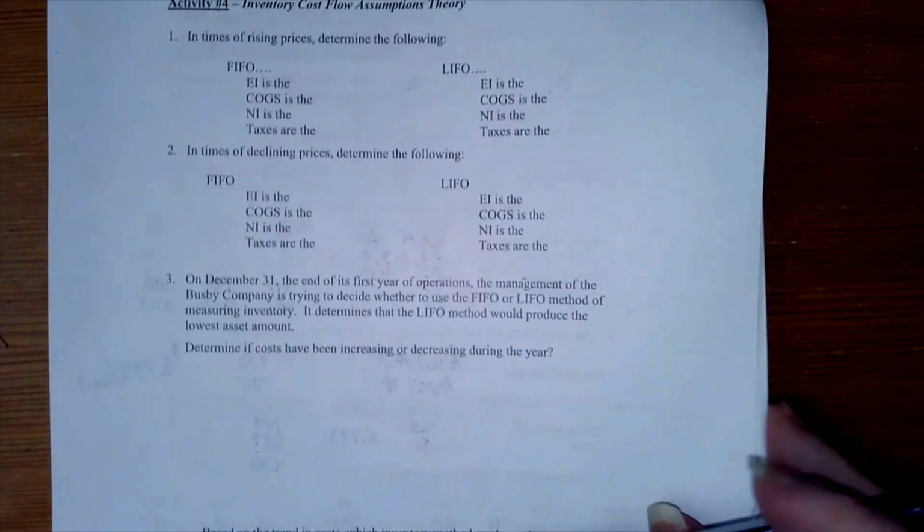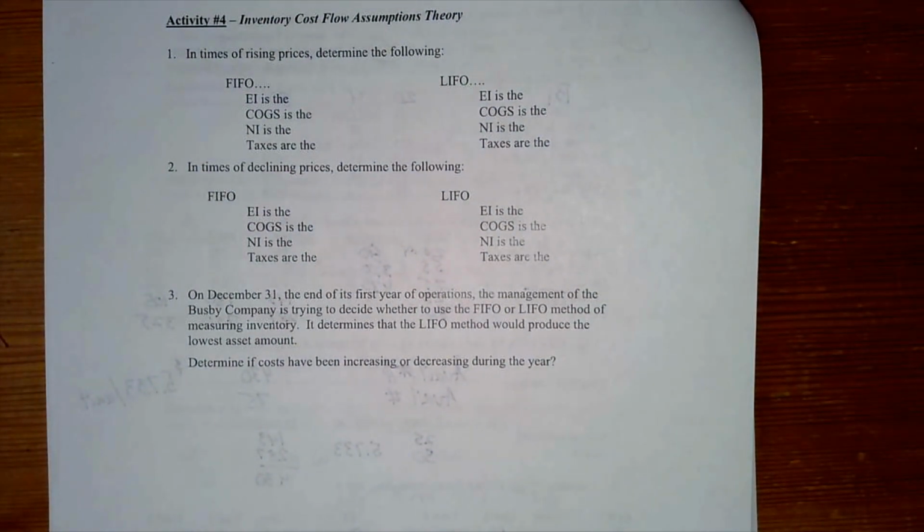Let's use that information in a different context. So if we look at activity 4, remember we said we use LIFO, and I explained that we use LIFO in rising inflation situations. Or that tends to be the case with companies. They choose that because it matches the most expensive, the highest costs with their revenue, so they don't end up having too high a tax burden. So what we're going to do is do a little bit more information about that.